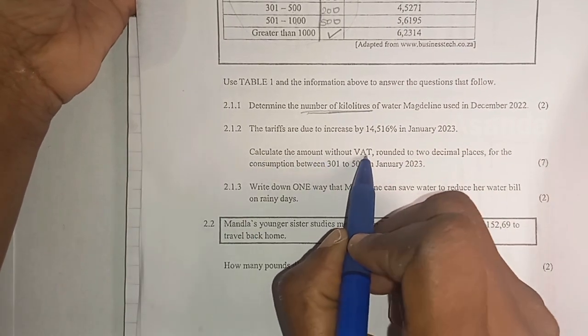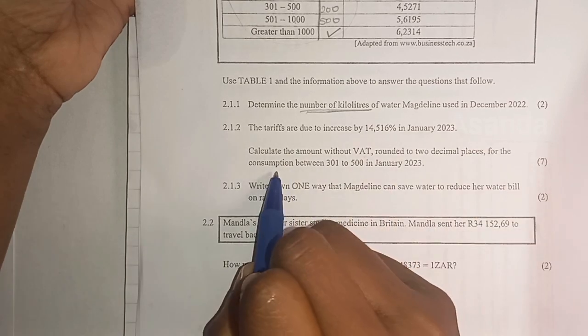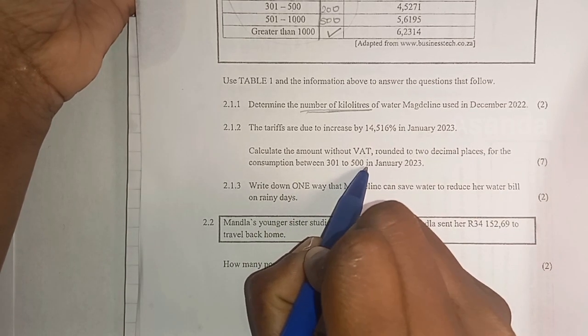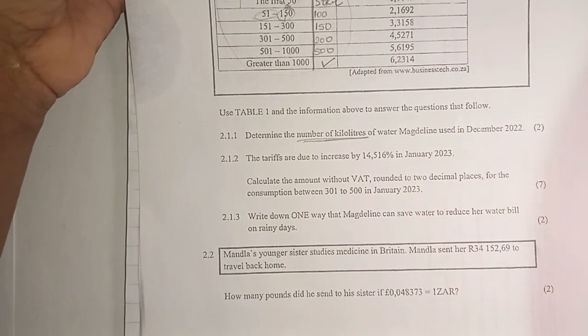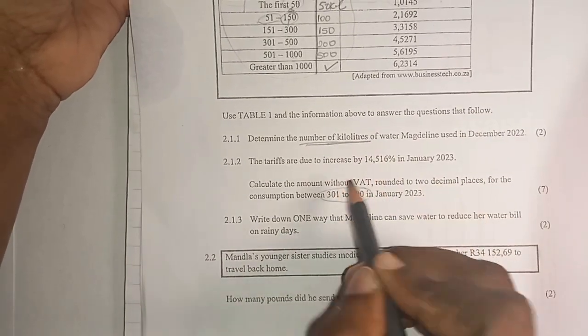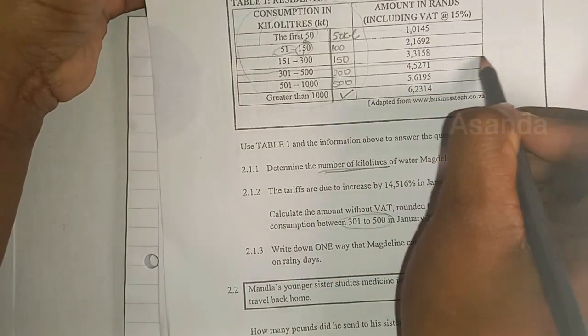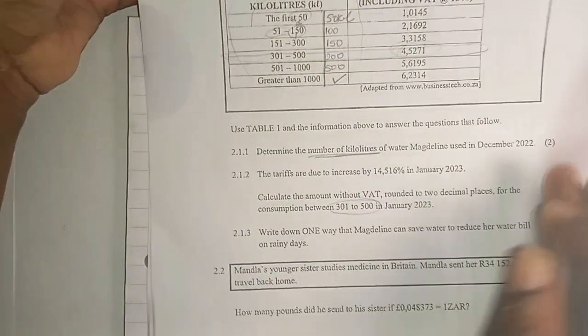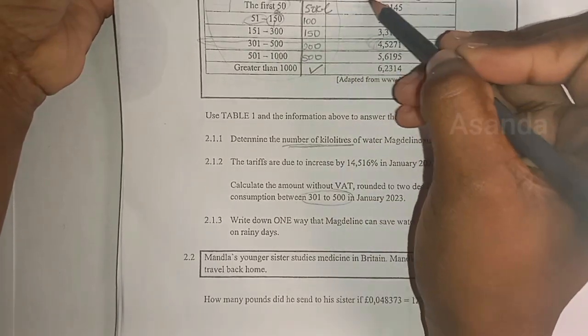Calculate the amount without VAT rounded to 2 decimal places for the consumption between 301 to 500 in January. Okay, let's start here. Where is this? This is this plot here. So they want to know what is the amount of consumption in rand there.